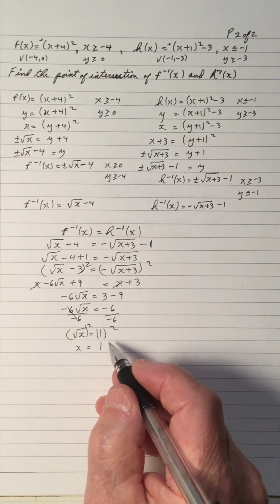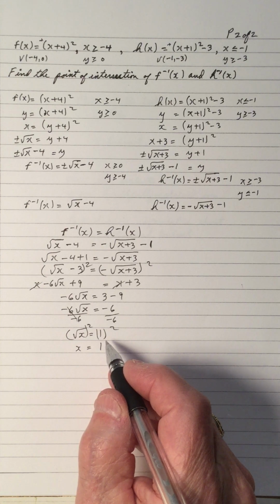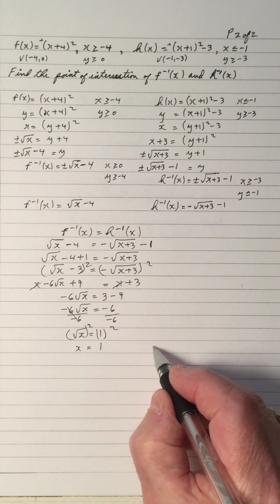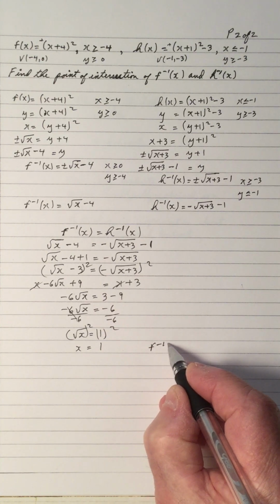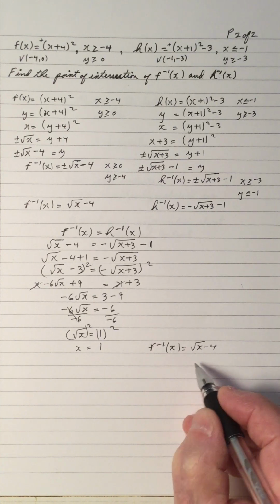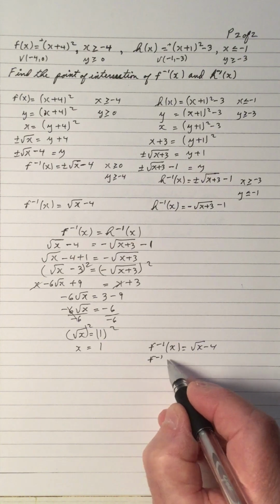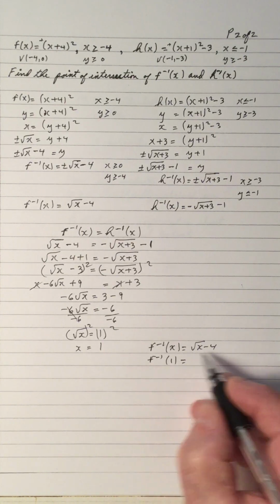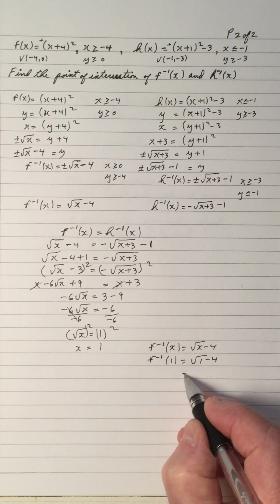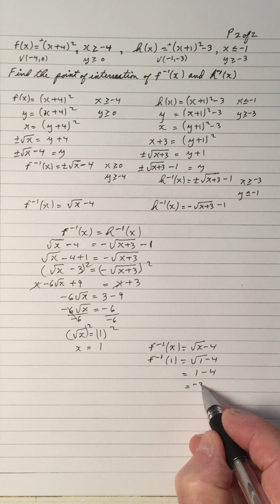So that means I want the intersection, so we can sub it right in here. If f of -1 of x equals the root of x minus 4, and x is 1, so we go 1 minus 4. The square root of 1 is 1, minus 4, so that's -3.